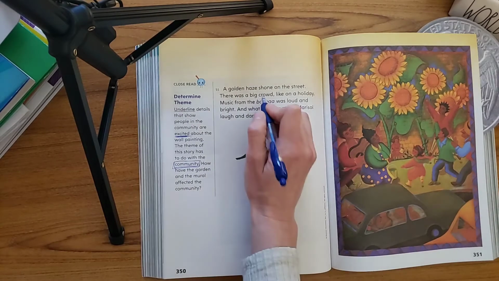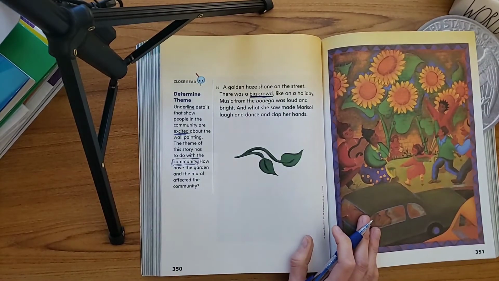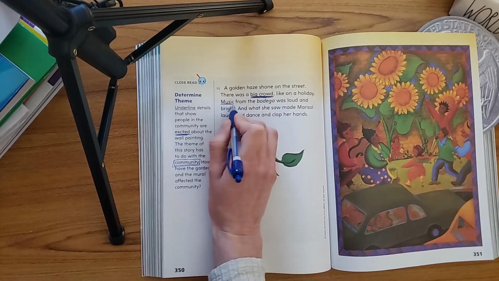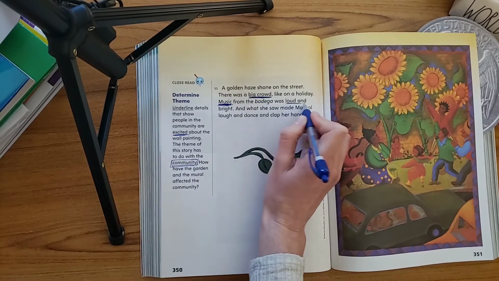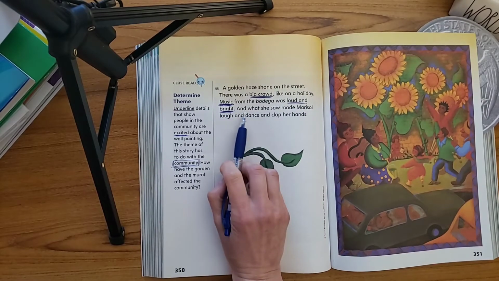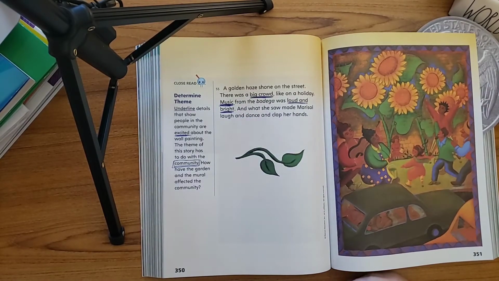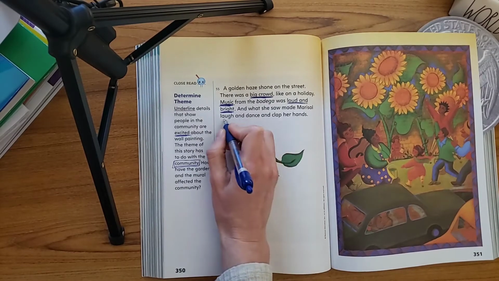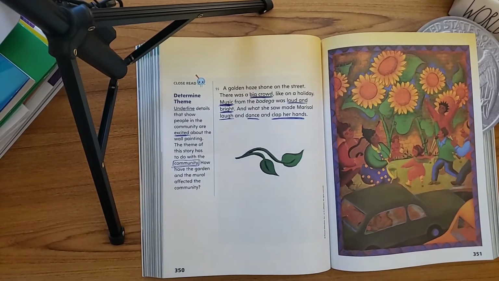For one, it says there was a big crowd. So a lot of the people came because they were excited. It said there was music, and from the bodega, it was loud and bright. And then our last sentence said, what she saw made Marisol laugh and dance and clap her hands. So if we think about body language and someone's clapping and laughing and kind of dancing around, we can guess that they're excited. So laugh, dance, and clap her hands. If you guys need to pause to get those underlined, you can do that.